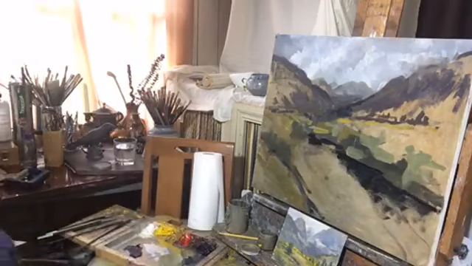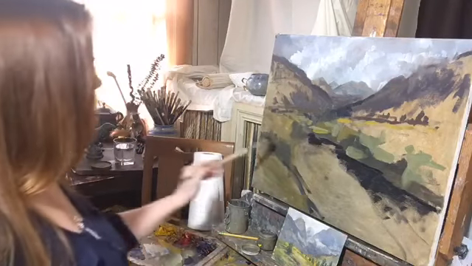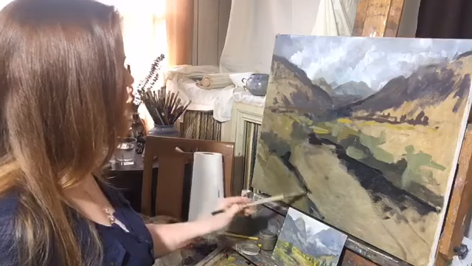Okay. Yeah, that's feeling good. And this, like I said, is going to be punched up a little bit more. It needed that darker value. I think that helps a lot.